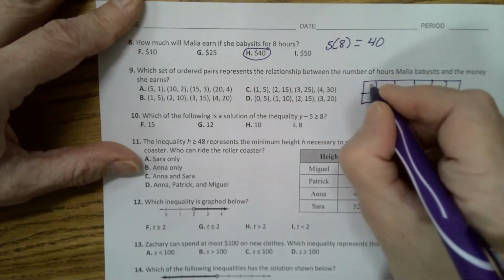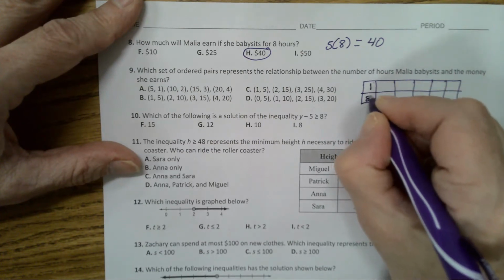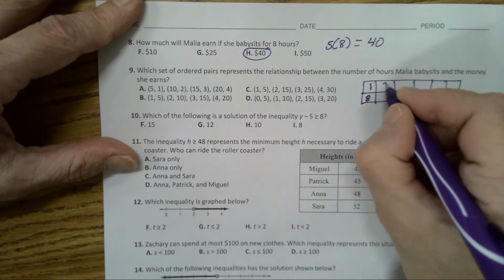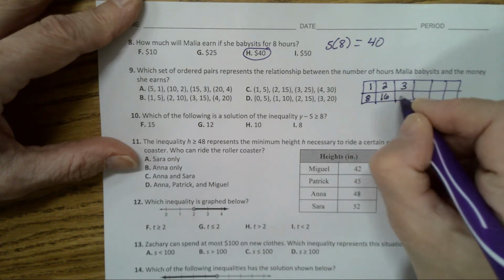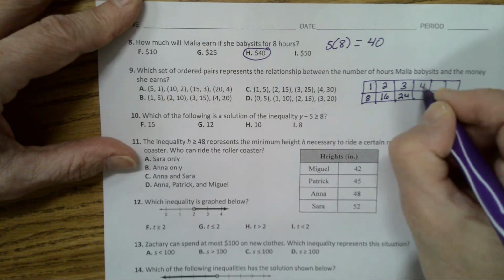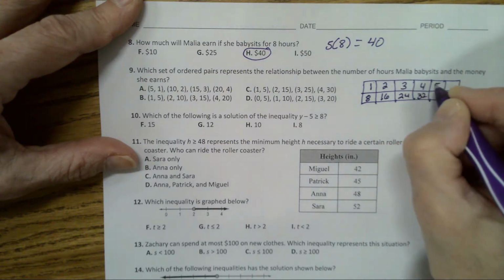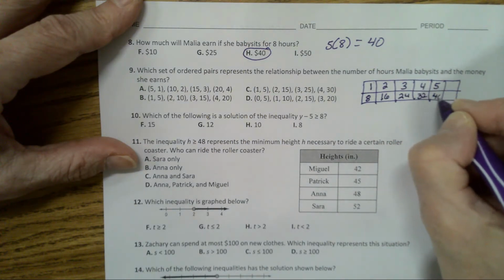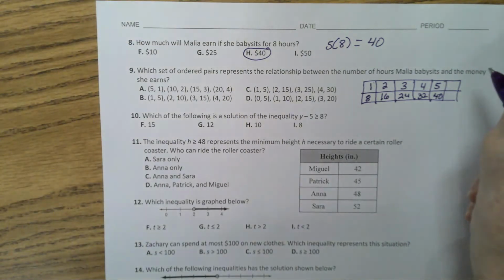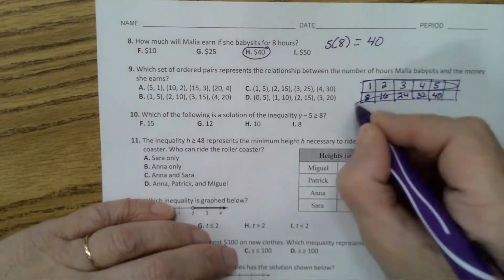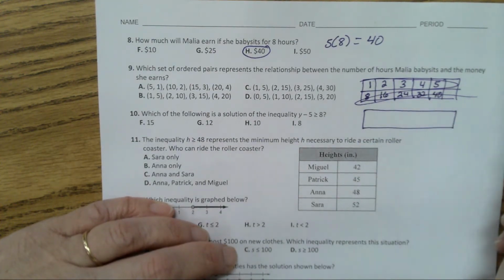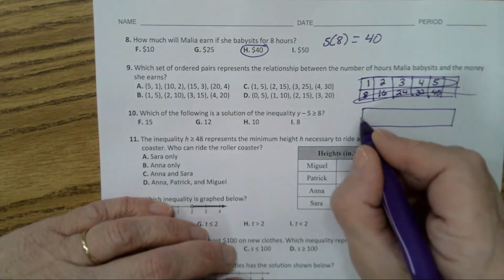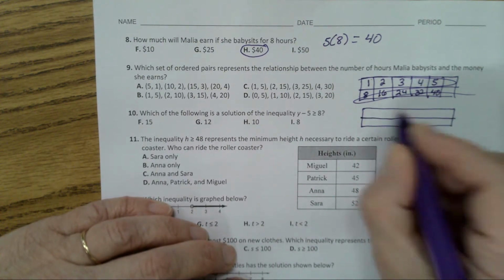So if she worked 1 hour, she would get paid $8. 2 hours, she would get what? 16, 3, 24, 4, 32, 5, 40. Oh, thank you. Mrs. Robertson messed that up. I'm glad you were paying attention. Yeah, it's 5, not $8. She really should get paid more than $5 an hour, though.